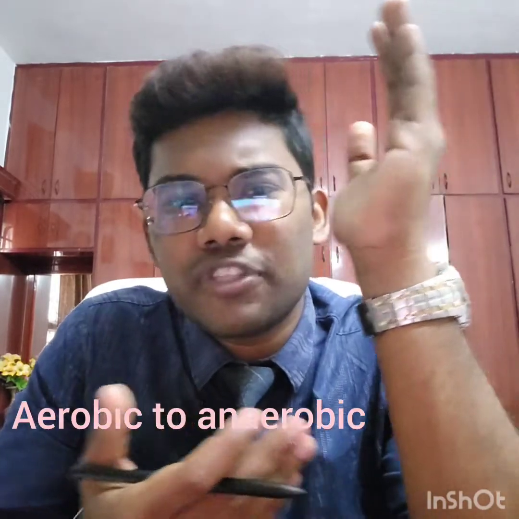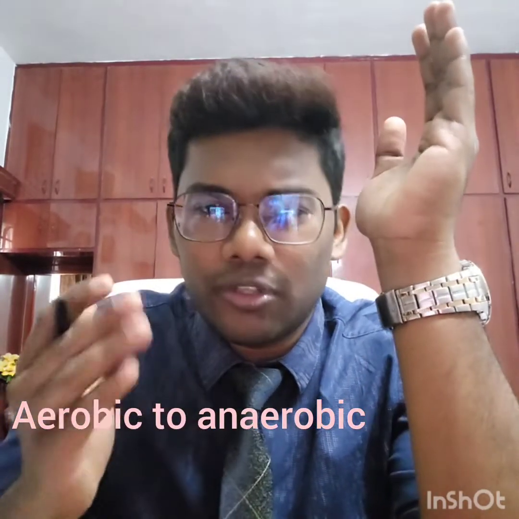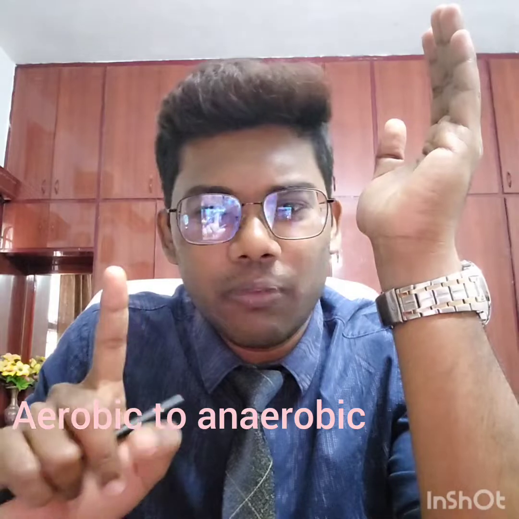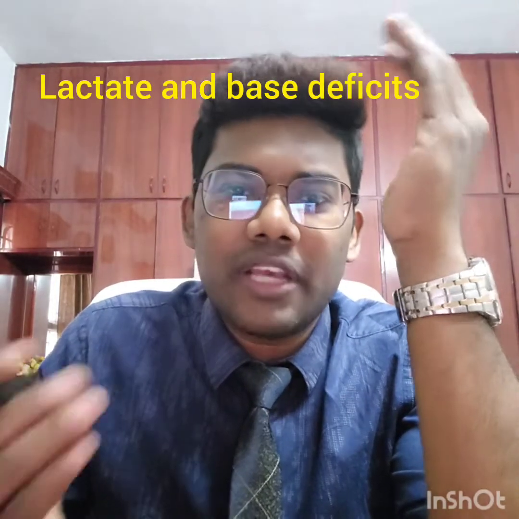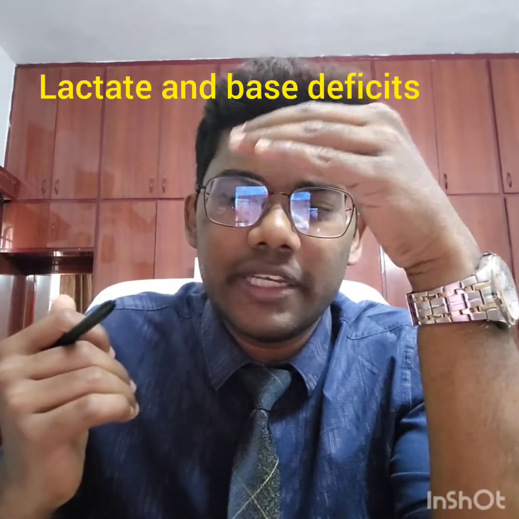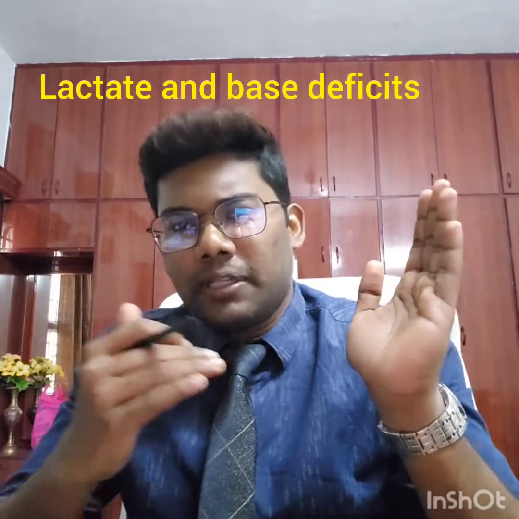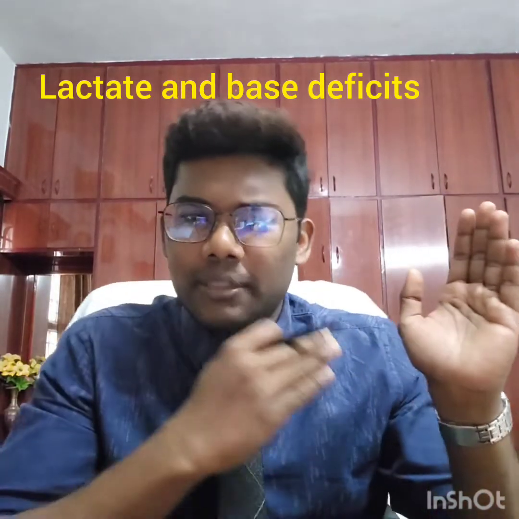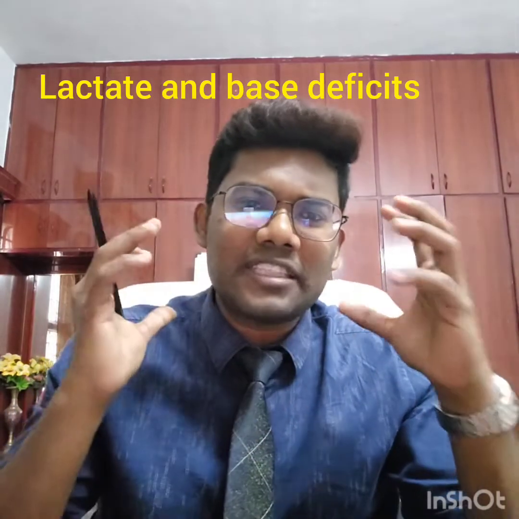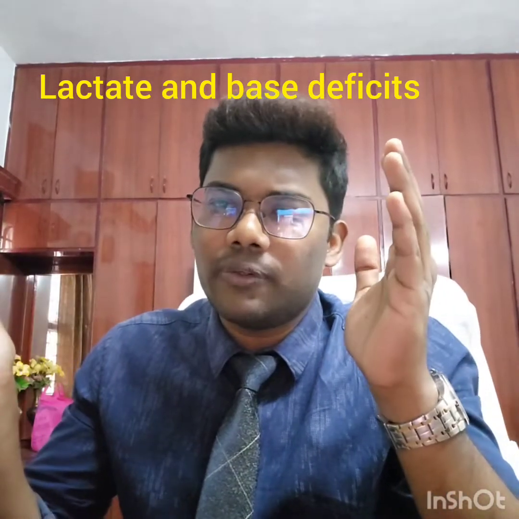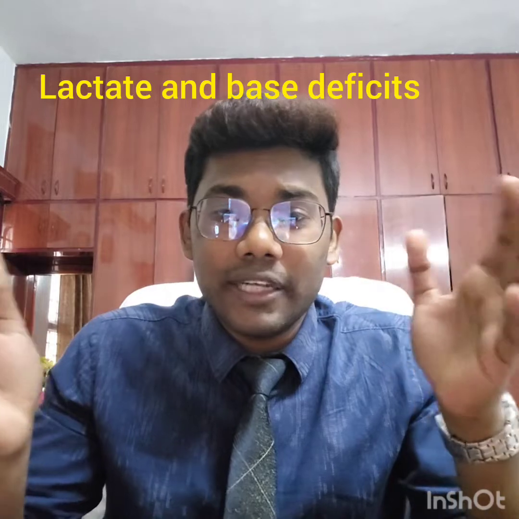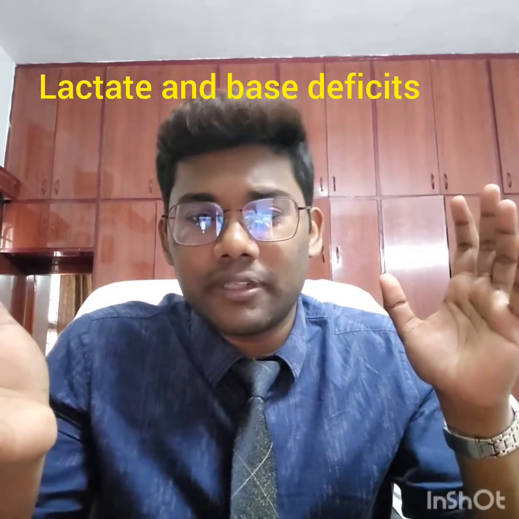In septic shock, eventually all your aerobic metabolism shifts to anaerobic metabolism. So the normal lactate, which is supposed to be 1, shoots up to more than 1. And even the base deficit keeps getting increased. +2 to -2 base deficits are fine. But then -2, -4, -6, -8, more than -10, it's a massive base deficit that tells you how severe the patient is in septic shock. So it is very tough for a septic shock patient to be revived.